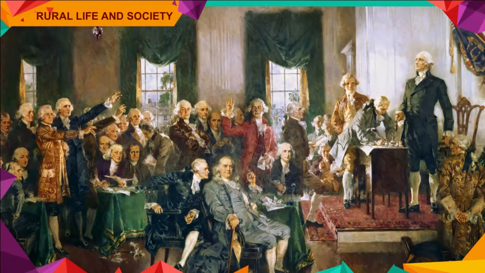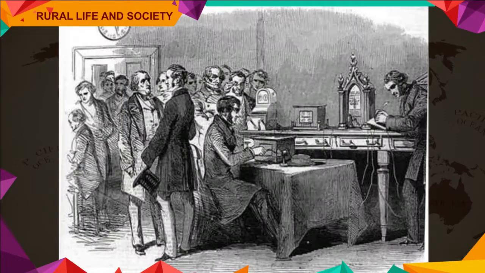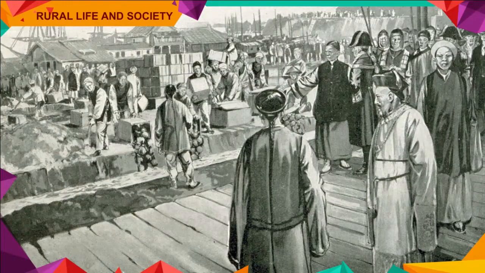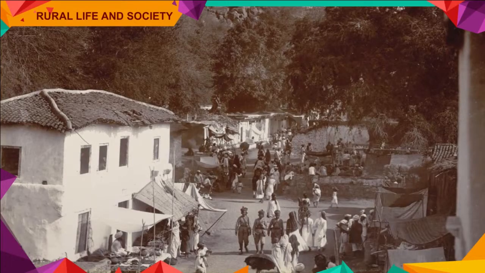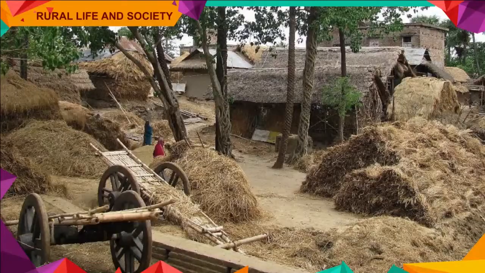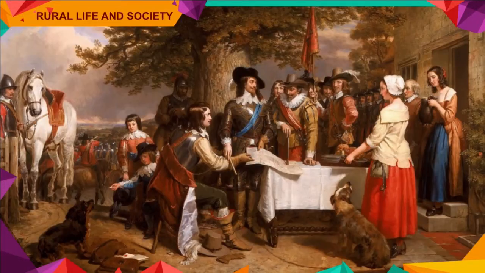The revenue demand was about half of the produce, depending on the quality of soil and the nature of the crop. Under the Ryotwari system, the revenue was fixed for a period of 30 years. There were no intermediaries or zamindars, as revenue was directly collected from peasants. Revenue collection was rigid without any remission. The system was advantageous for cultivators as they had a right to their land.